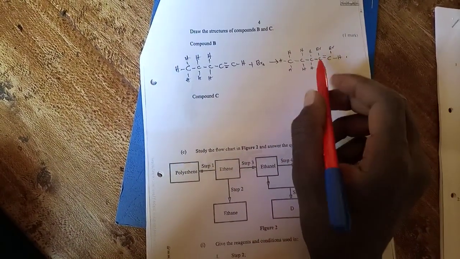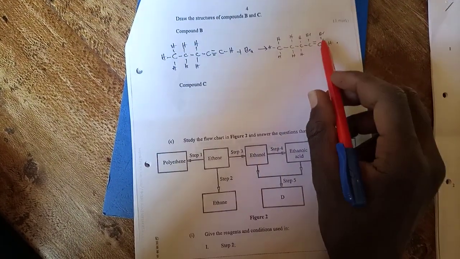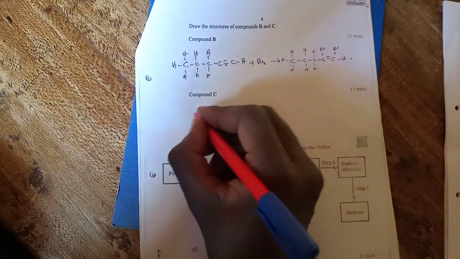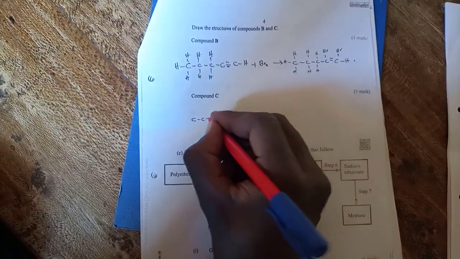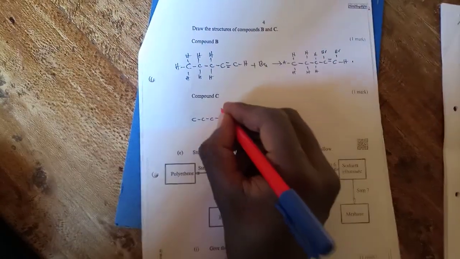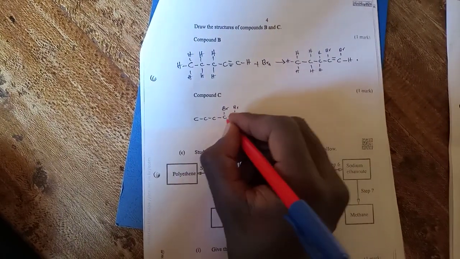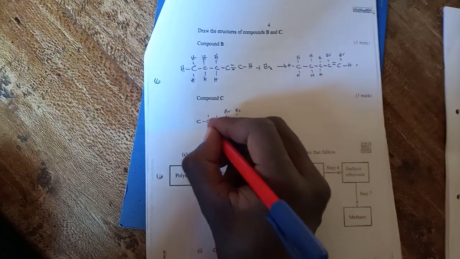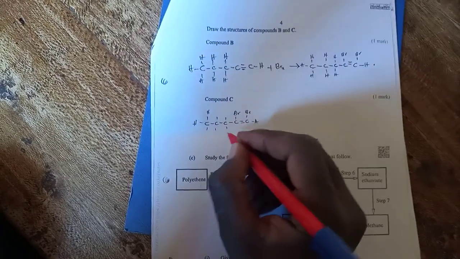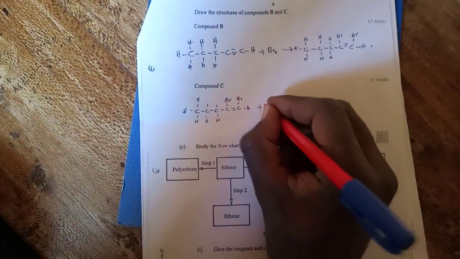For C, you react bromine with the product formed, that is 1,2-dibromopentene. Bromine, these are hydrogen atoms. Hydrogen, hydrogen, hydrogen plus bromine.